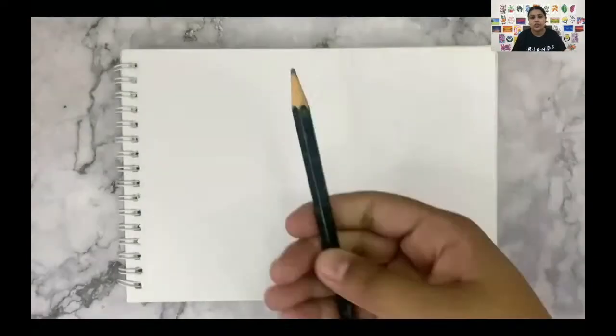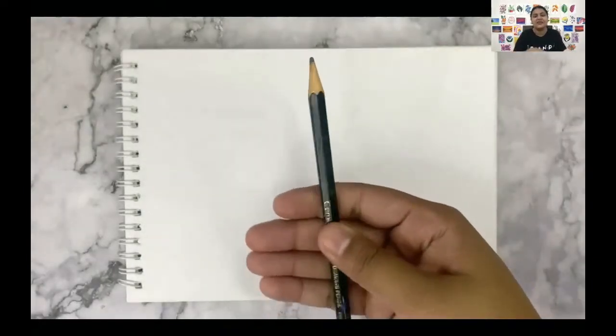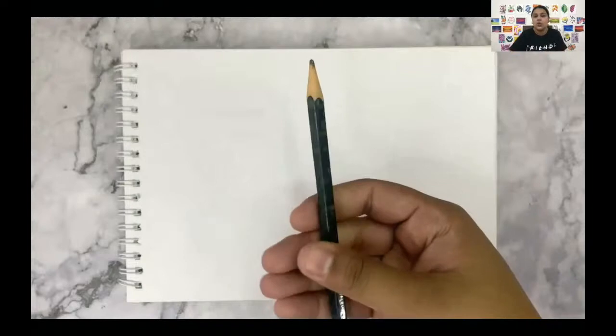The next thing that you need for today's class is obviously going to be a pencil. We need a pencil to go ahead and draw your illustration. So have a nice pencil with you to work with.